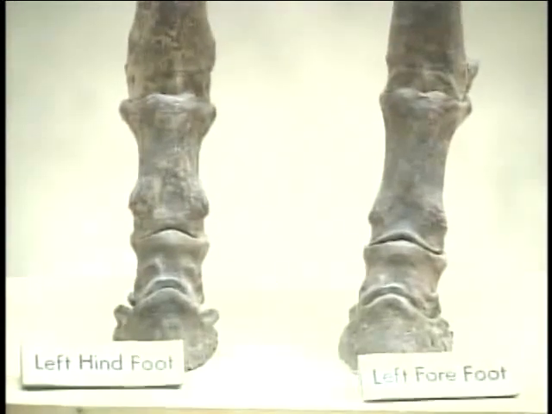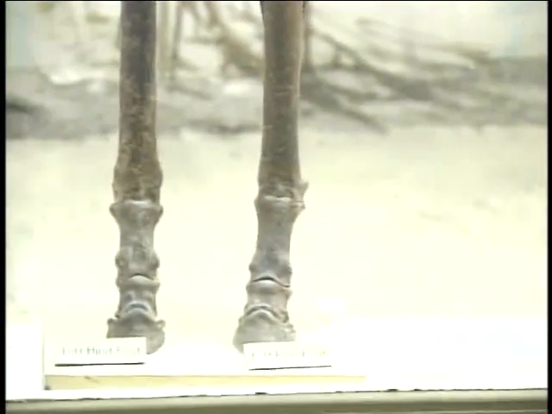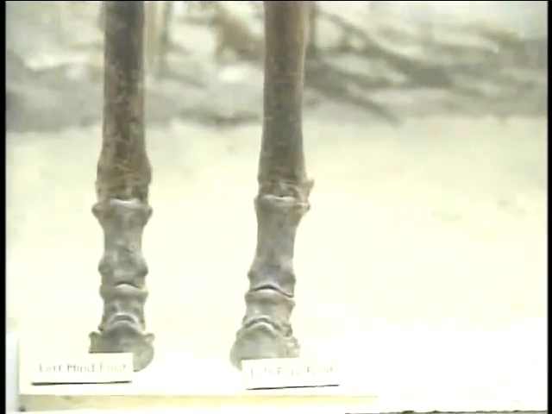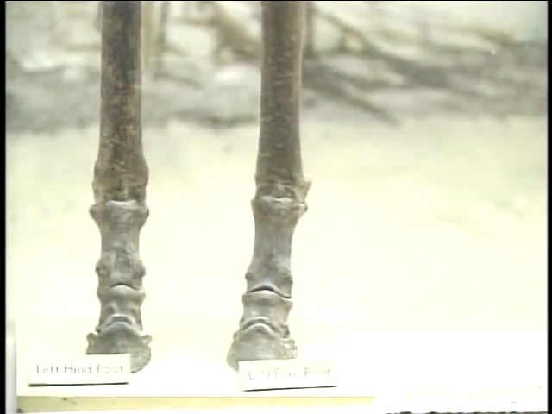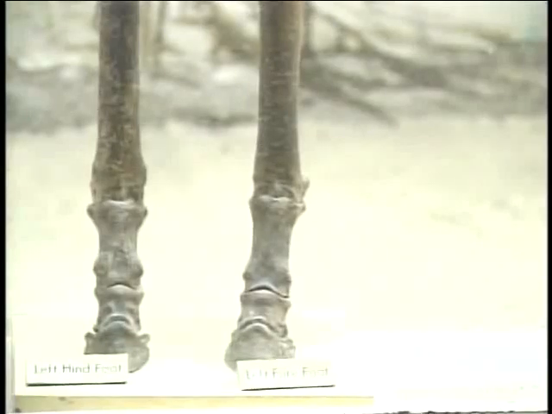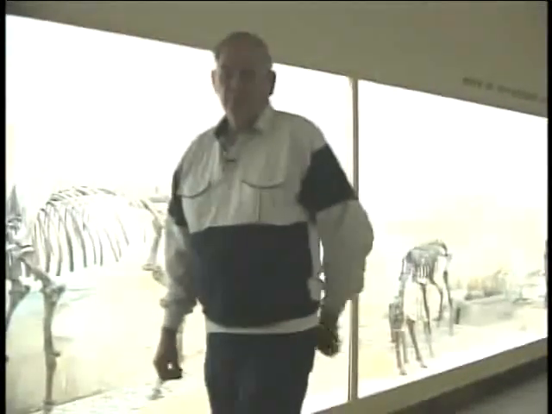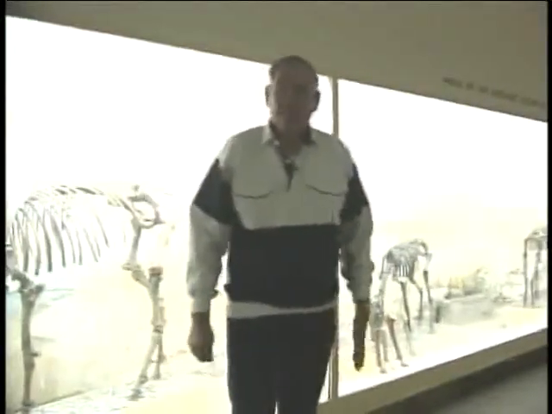Here, the left hind, which has the stronger bone structure, and then in the left fore, we have a horse here that would be comparable in size to a small horse of today. Again, the plains of Nebraska, as they wandered, as they grazed, as they lived millions of years ago in this great state of Nebraska.